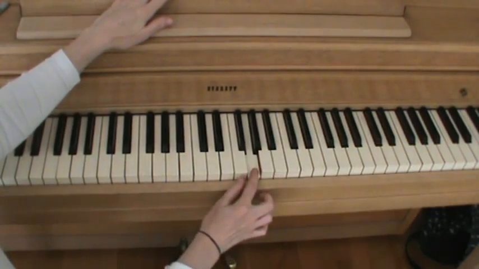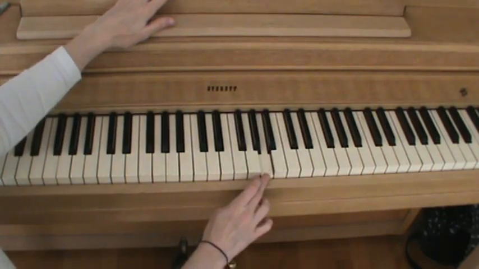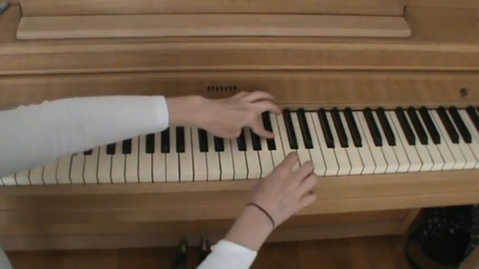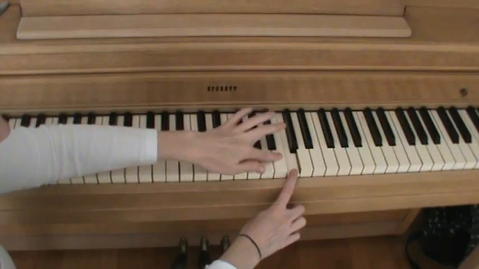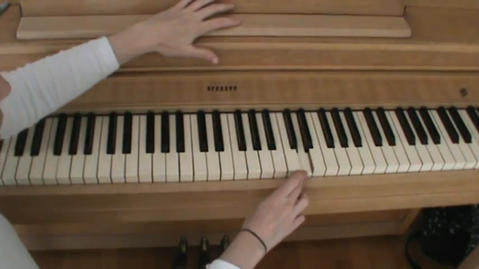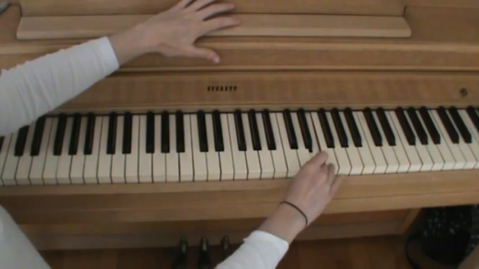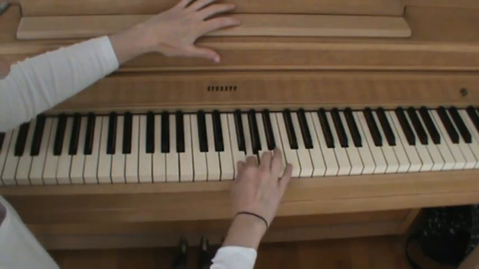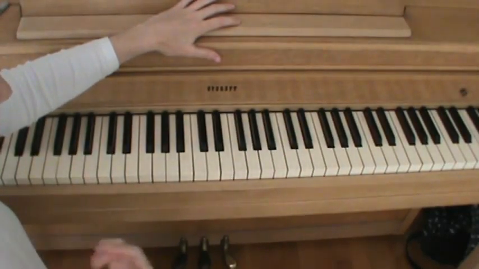Whole step, whole step, half step. Ooh, this is tricky. Whole step, you have to skip this one. Whole step, and then half step. F major scale, same idea.